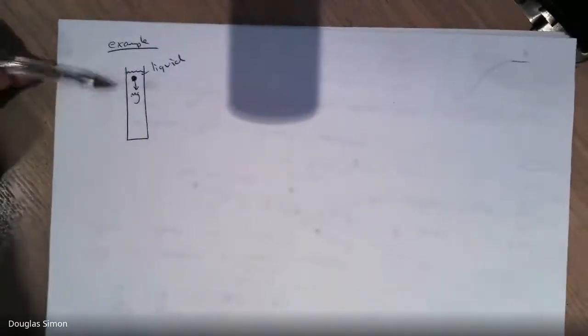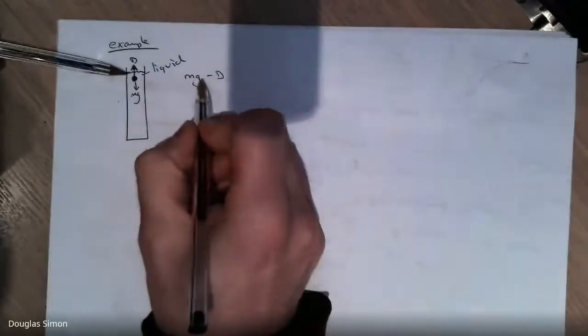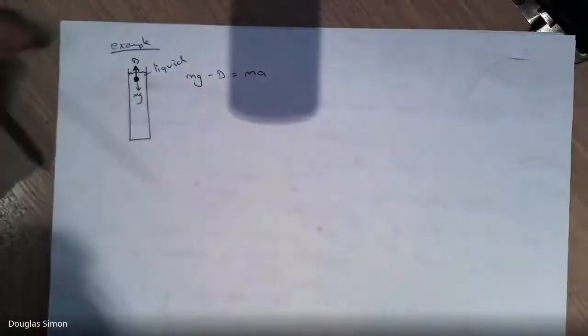They'll get you to analyze this situation. Because it's in a thick, dense liquid, there will be drag. So again, what's the resultant force? It's mass times gravity, which is weight, minus the drag, and that's going to equal mass times acceleration.